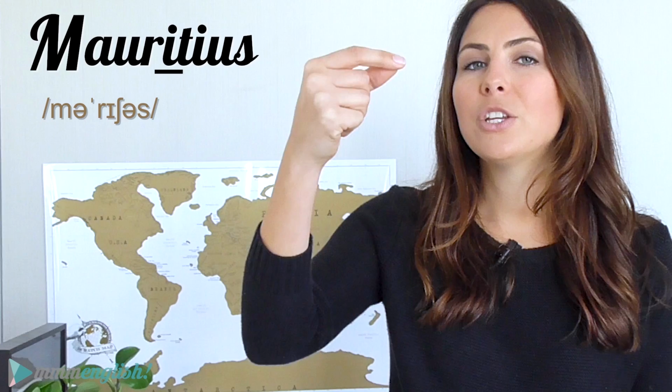Mauritius. So the first syllable is unstressed. You can see that it reduces to the schwa. M, m, m. Mauri. So there's the stressed syllable, Mauri. Mauritius. So here as well, how the third syllable reduces down to the schwa.